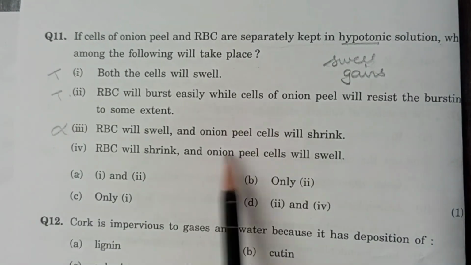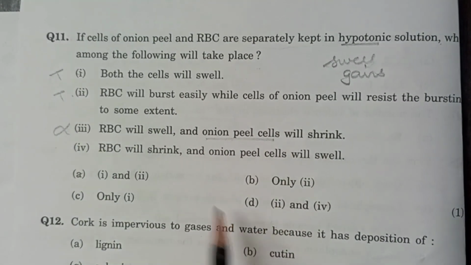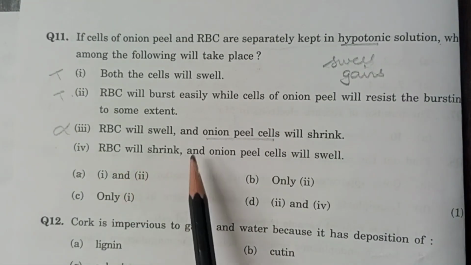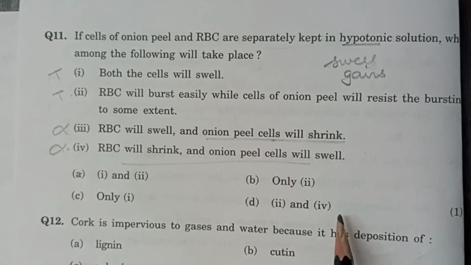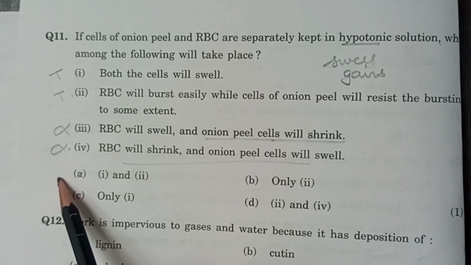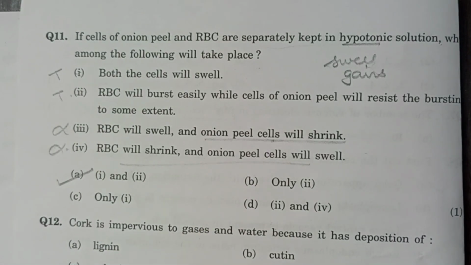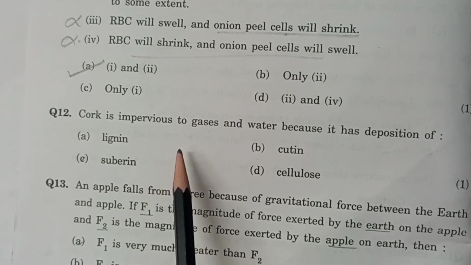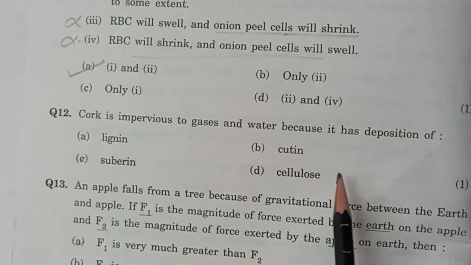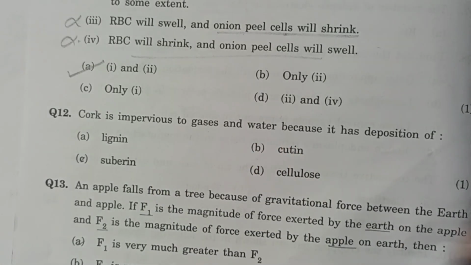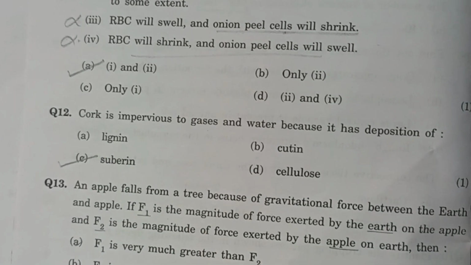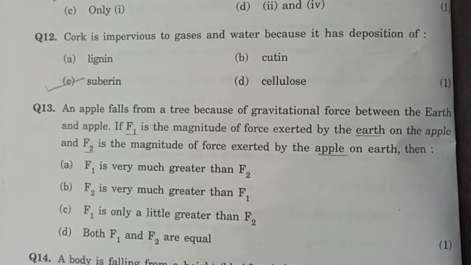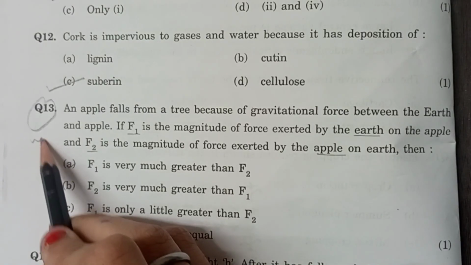RBC will swell and onion peel cells will shrink. It's false, because onion peel cells will also swell. And RBC will shrink, so it is also false, because both of them will swell. Right? So here the option fits is 1 and 2. Question number 12. Cork is impervious to gases and water because it has deposition of suberin, because cork contains suberin, right? Question number 13. It's important.